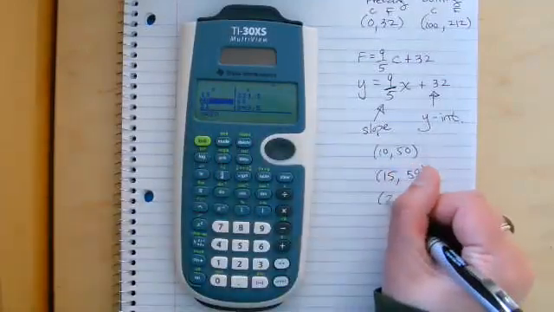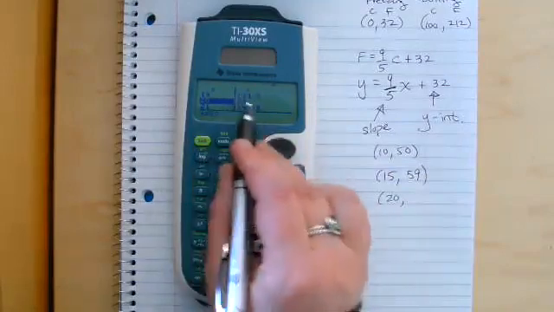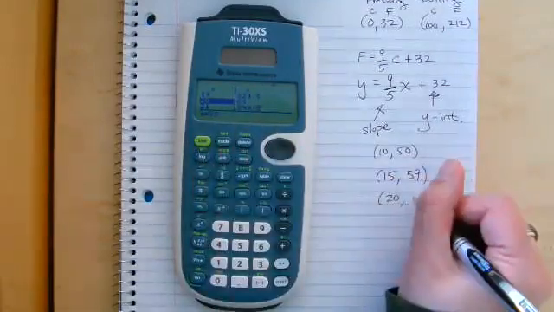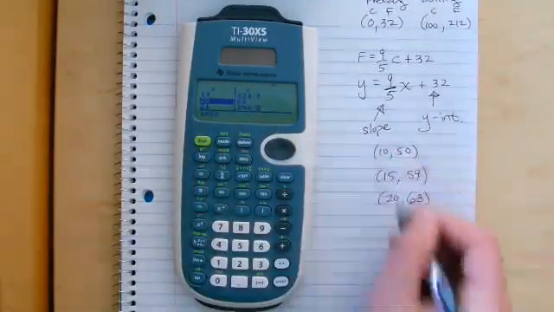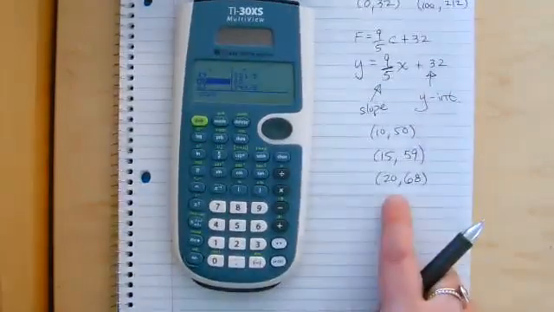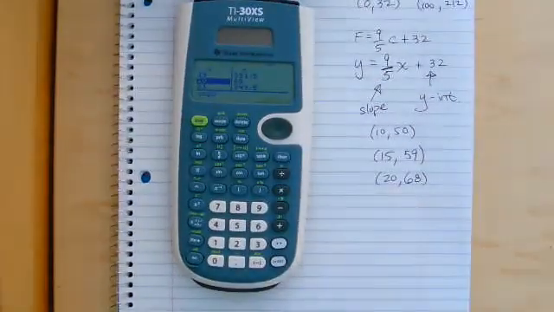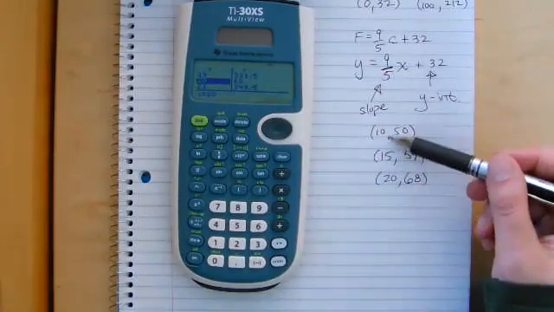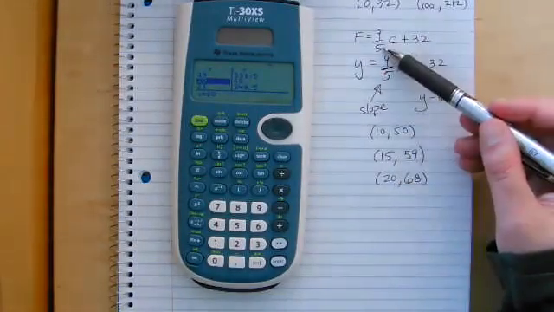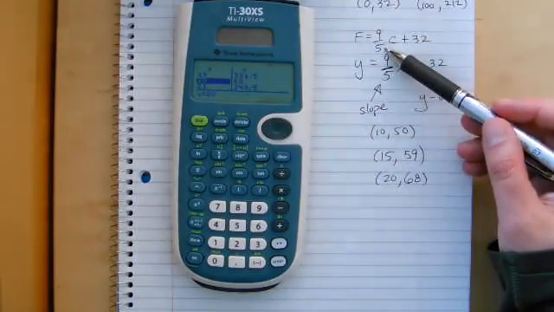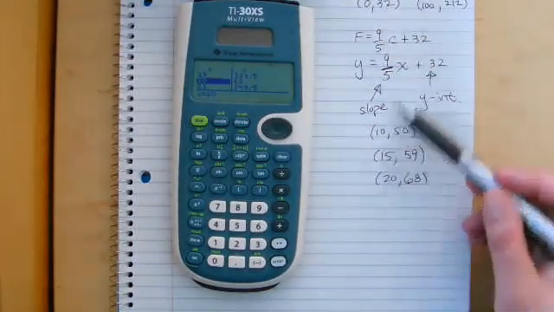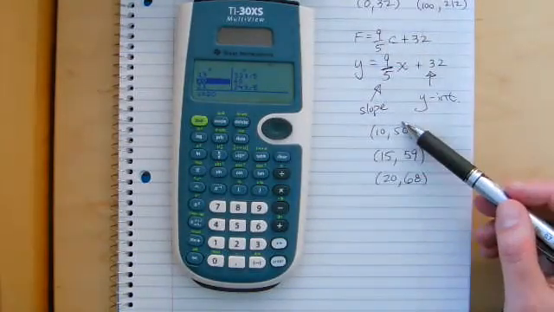Notice how the ones that don't have fractions in the answer, what do you notice about the C values? The C values are multiples of 5, because when we have a fraction divided by 5, when you divide a number by 5, it goes in evenly, right?